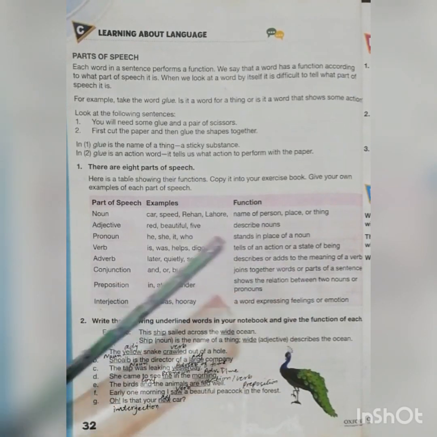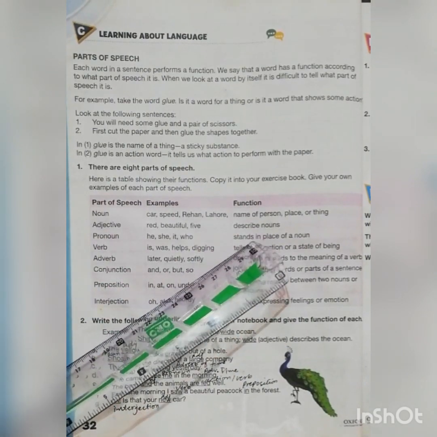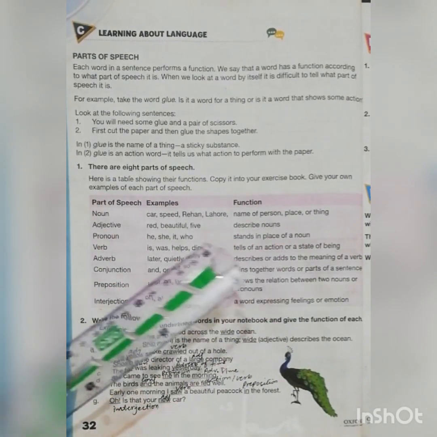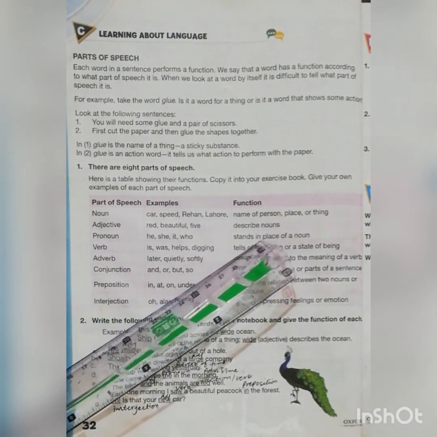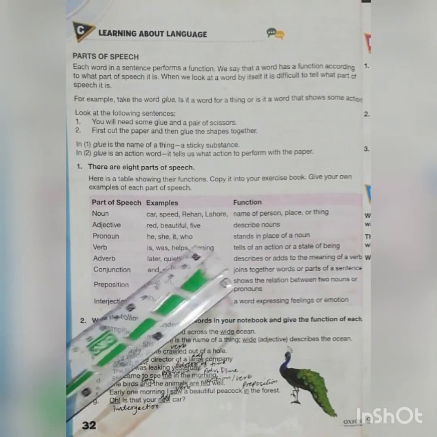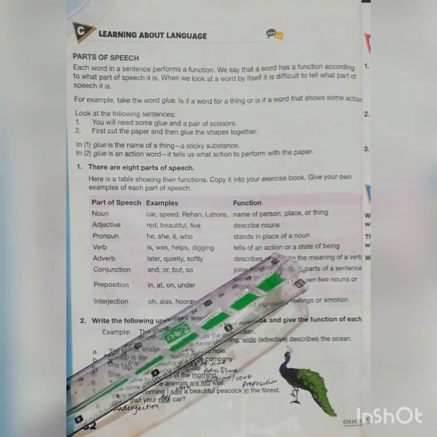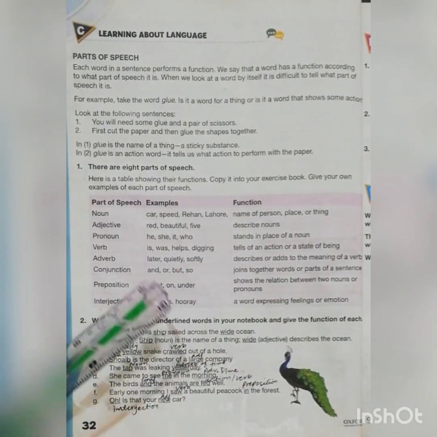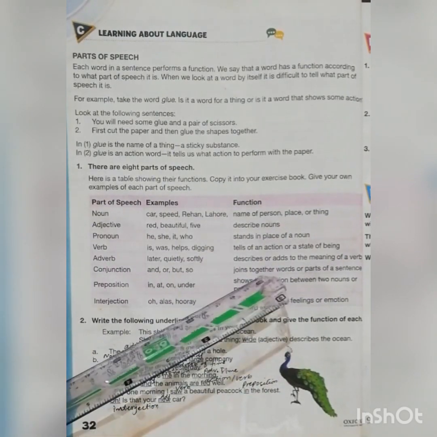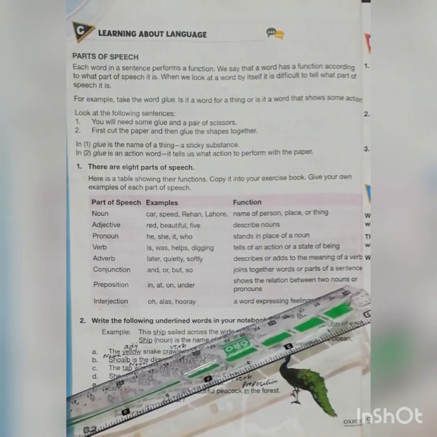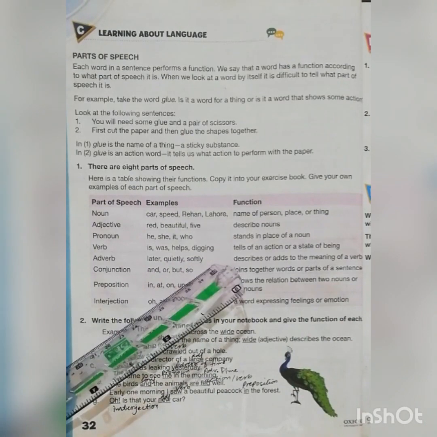So what are their functions? What are their examples? Let's have a look at it. Adjectives are the words that describe nouns, like red, beautiful, 5. And pronouns stand in the place of a noun, like he, she, it, I, we, they and you. And verb, what is verb? Tells about an action or state of being, like is, was, helps, digging. And adverb tells or describes or adds something to the meaning of a verb, like later, quietly, softly, neatly, hardly, loudly, and so on.